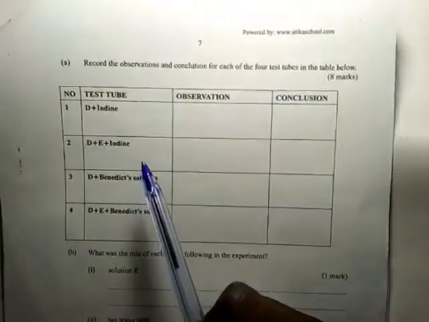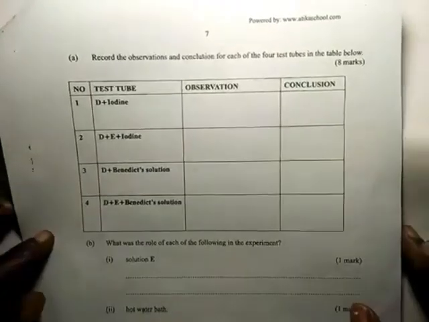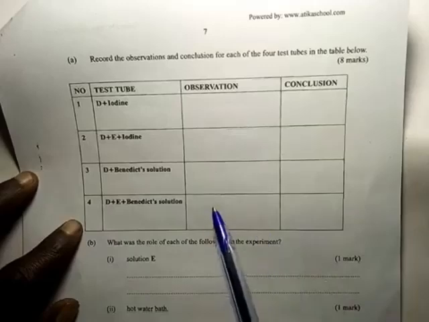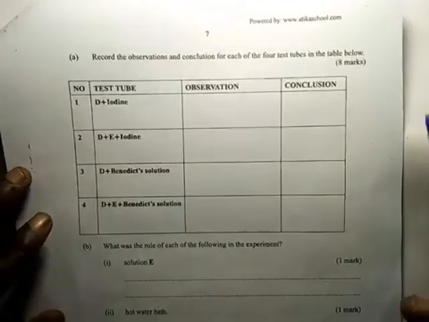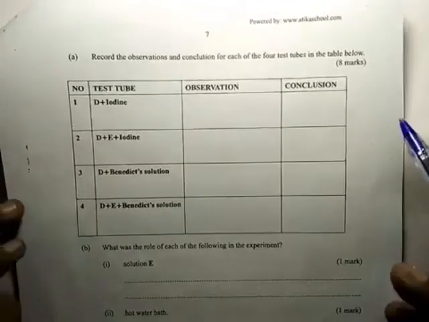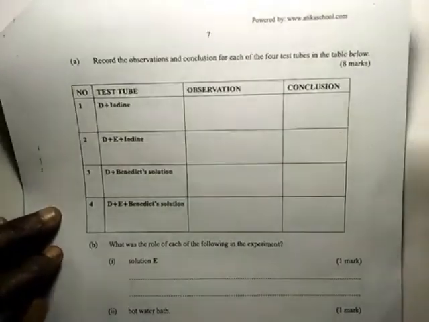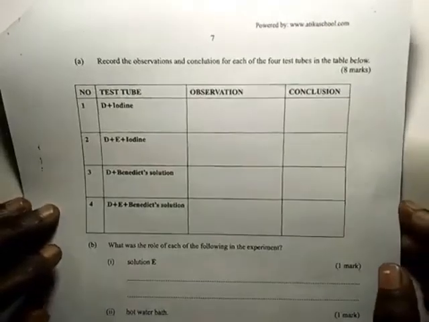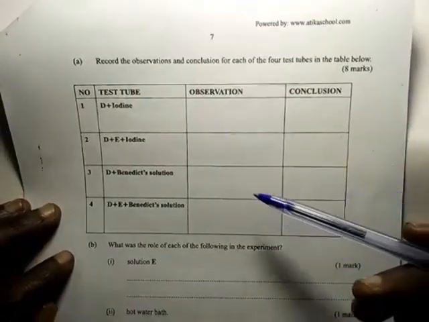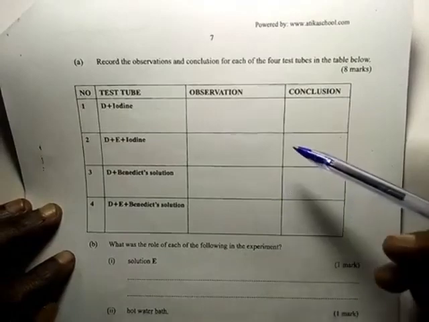A student is able to know what is being tested because you have been given starch, iodine, and reducing sugar and Benedict. Therefore, students should be able to understand this is testing for reducing sugar and starch.